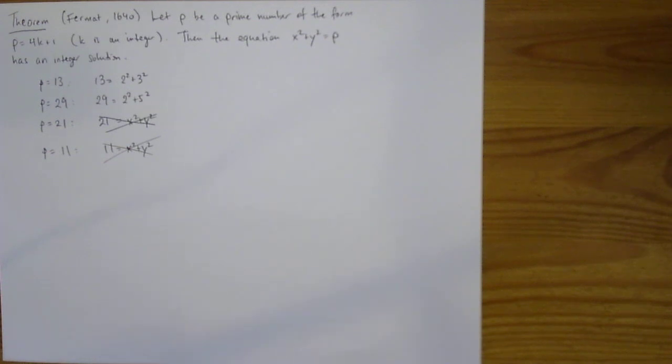All right, so there's a few other remarks I want to make about this theorem. So the first remark is that when you say that a theorem is due to somebody, you usually mean that it's because they proved it. That's not true of Fermat. Fermat has a nice track record of being credited with theorems that he didn't prove.